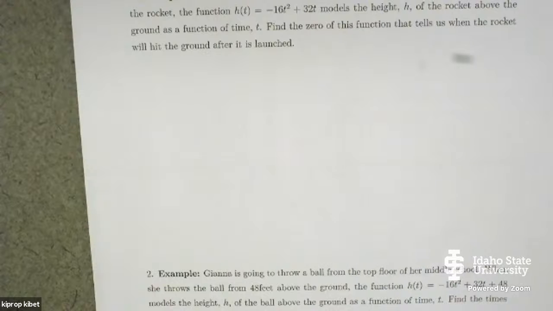Julie is going to launch a model rocket in the backyard. When she launches the rocket, the function h of t equals -16t squared plus 32t models the height h of the rocket above the ground as a function of time. Find 0 of this function and tell us when the rocket will hit the ground after the launch. So this is actually a function of what? Function of time.